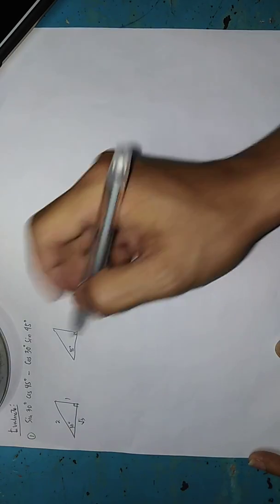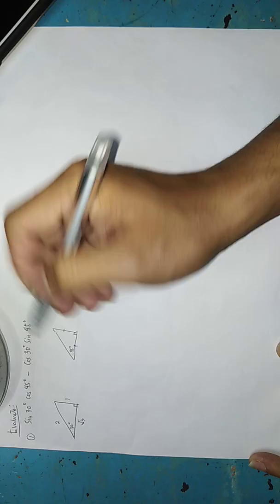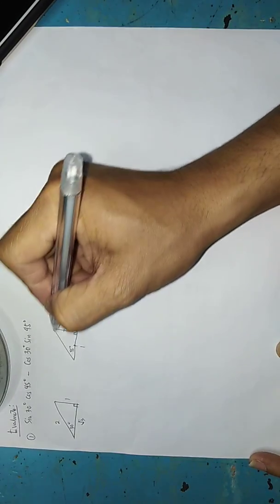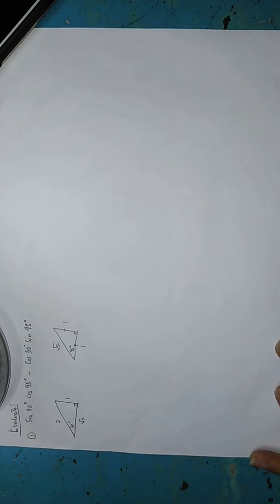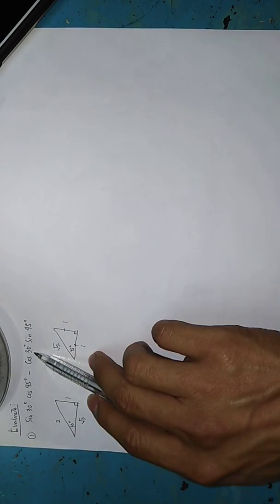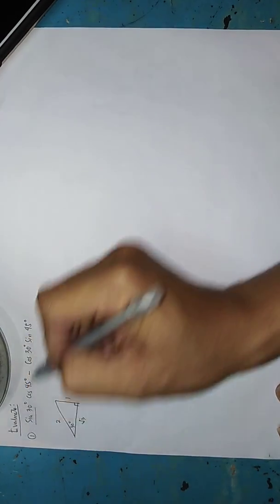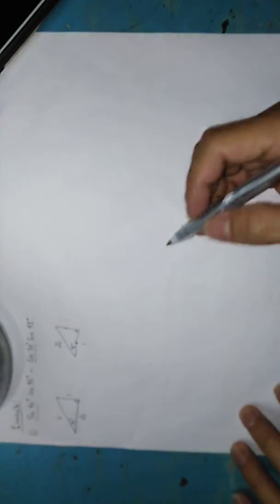For 45, 45, since these two sides are equal, this is 1, 1, square root of 2. Right? So let's solve sine 30 and cosine 30 first, the ones with 30 degrees.